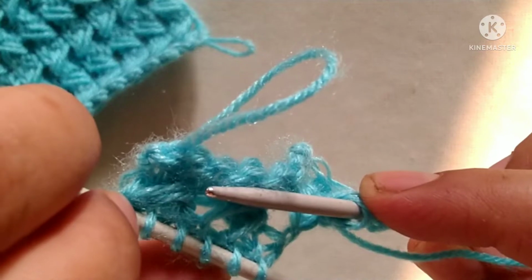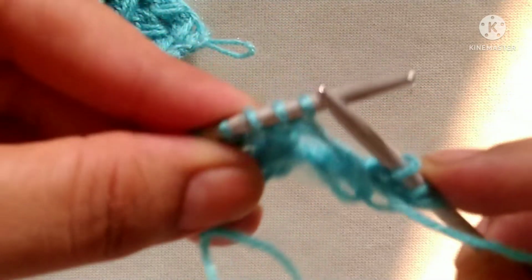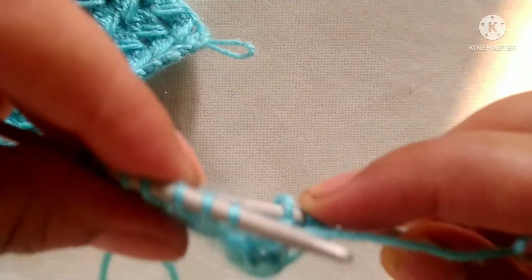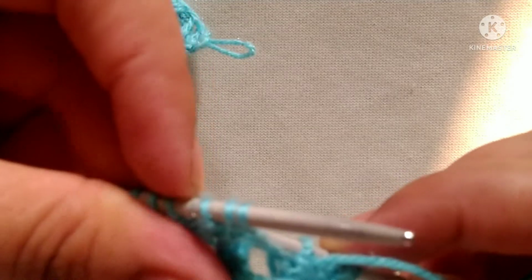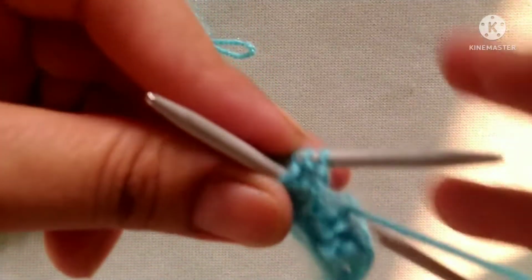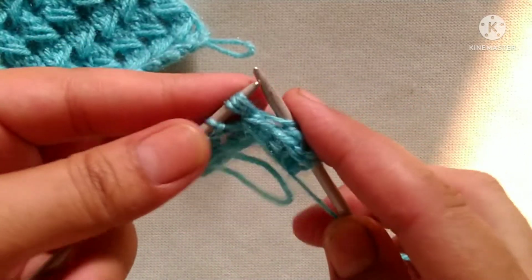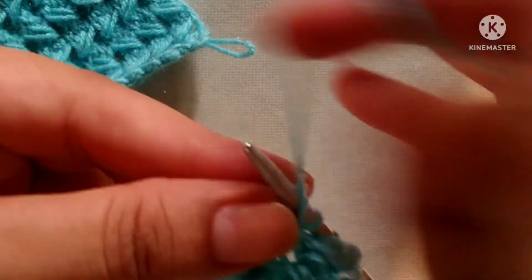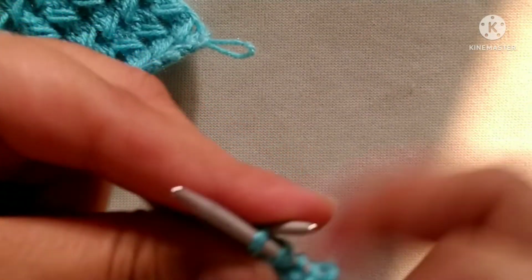from the space after these 3 stitches 1, 2 and 3. So insert a needle from this side like this, and make a loop like this. Then purl 1 stitch, then purl 2 stitches together.